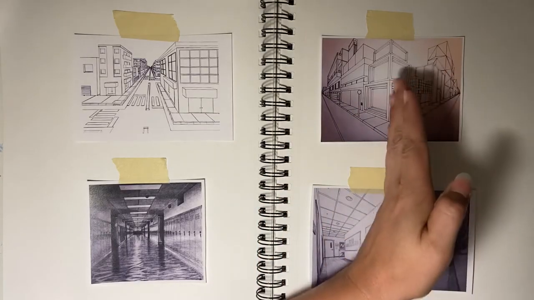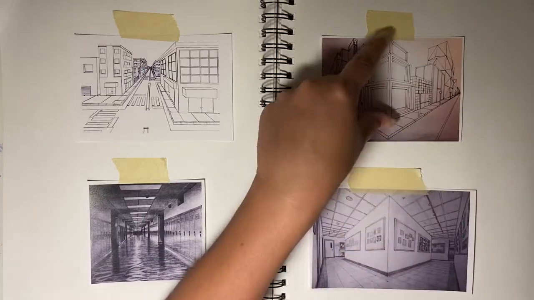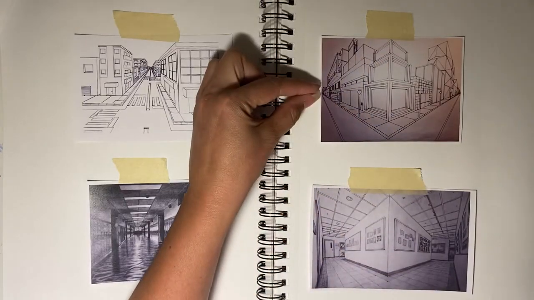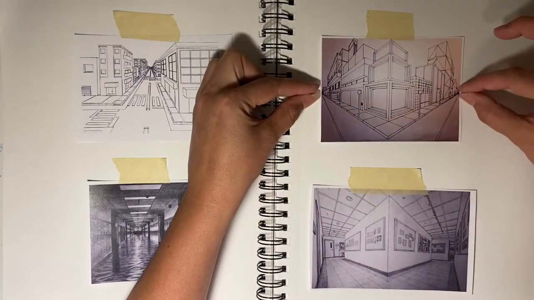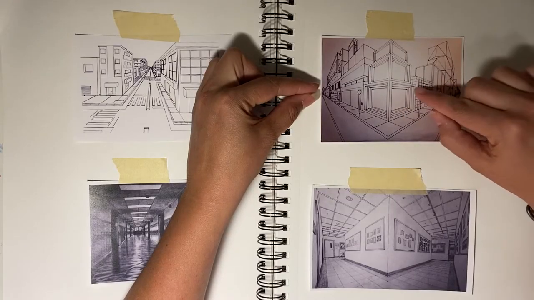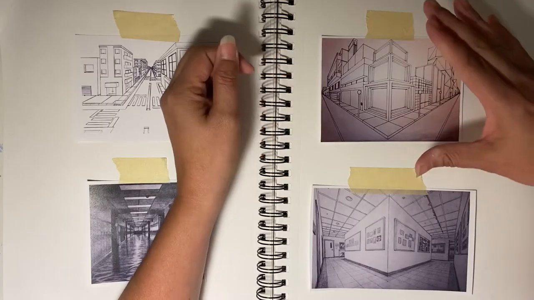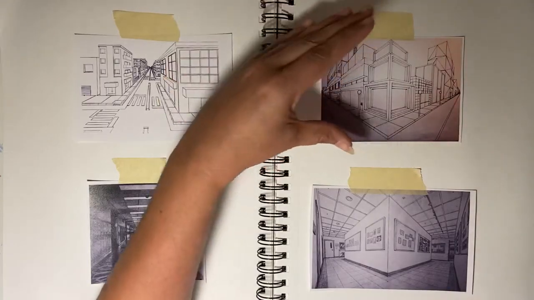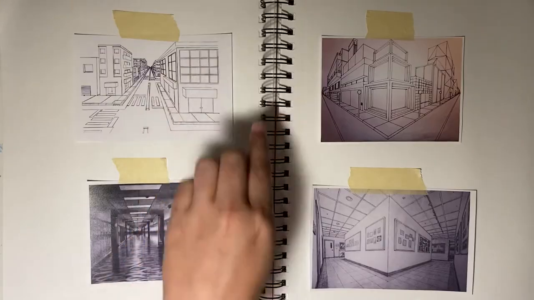So if you're at the corner, the left side of the building goes to a left vanishing point and the right side of the building goes to the right vanishing point. And then whatever details like sidewalk or any architectural features will go to the side that they belong to.